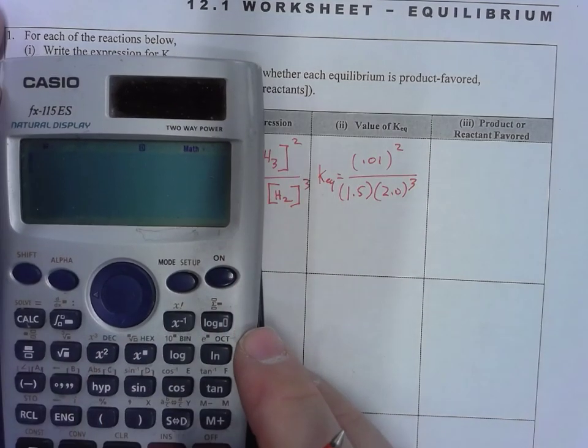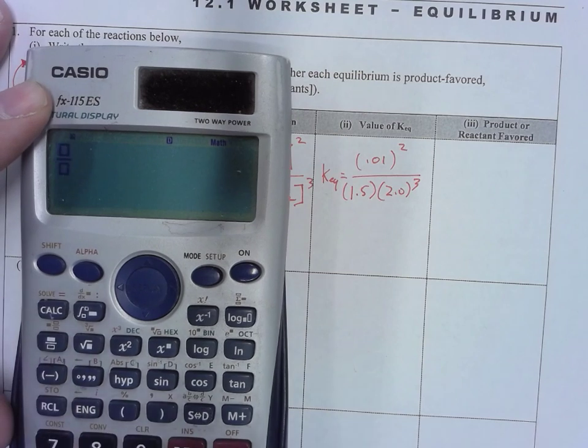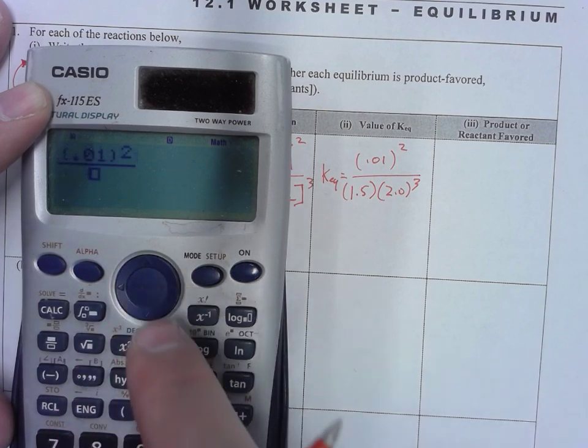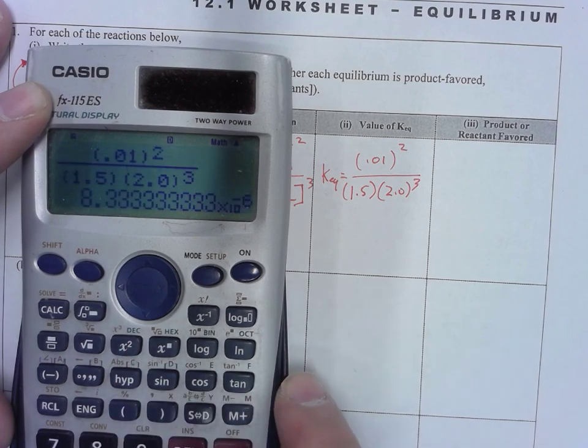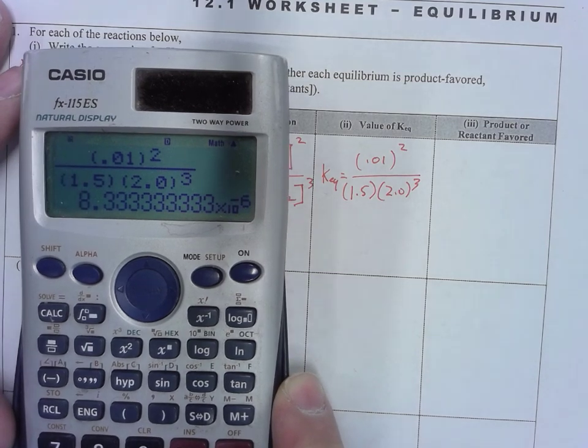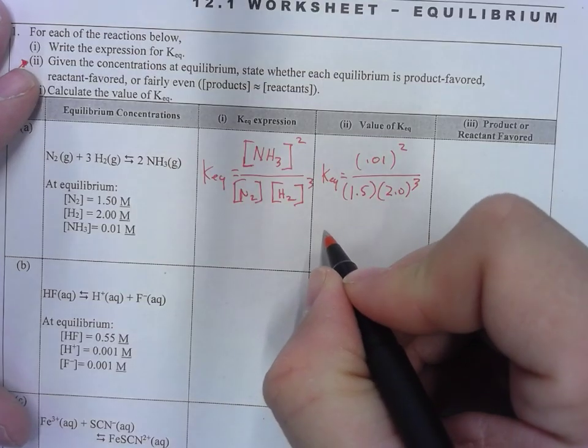Okay, let's go ahead and do that math. It looks like this: 0.01 squared divided by 1.5 times 2.0, that's going to be cubed, for a grand total of 8.33 times 10 to the negative 6.